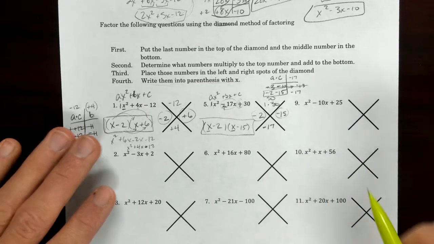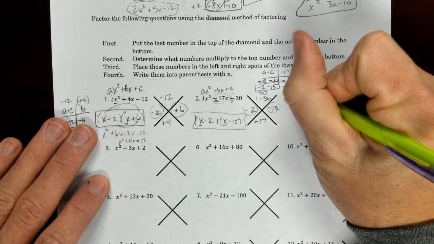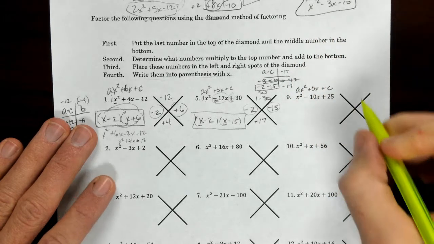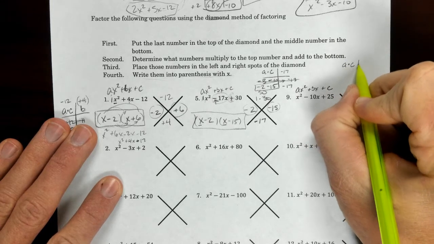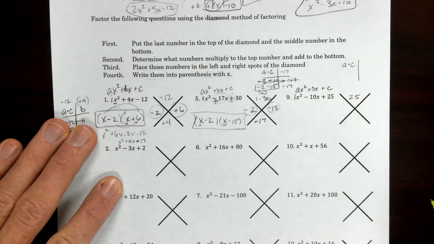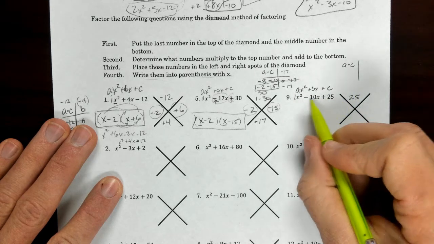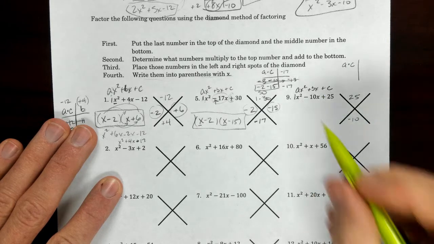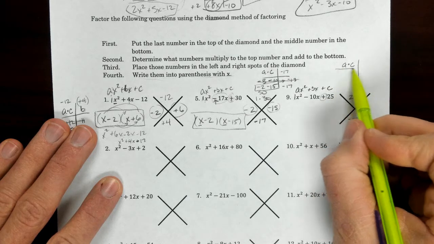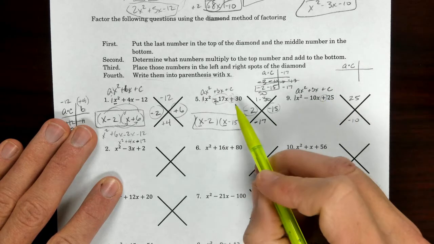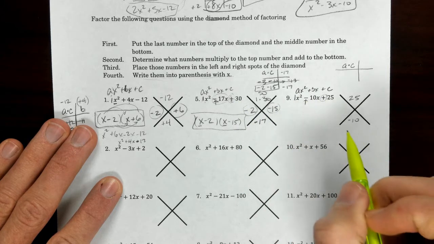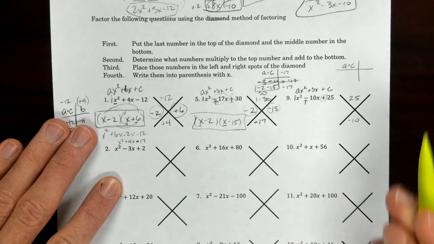Alright, let's go to number 9. Again, this is in the form ax squared plus bx plus c. So we know in this case, we're looking for factors of a times c, 25, because a is 1, that add or combine to give me a negative 10. So again, I look at the sign in the back. If that's a plus sign, you know you either have a plus plus or a minus minus, just like I talked about on number 5. Well, in this case, it's got to be a minus minus because I've got to combine them, add them together to get a negative number.